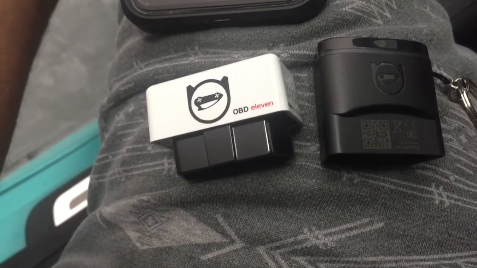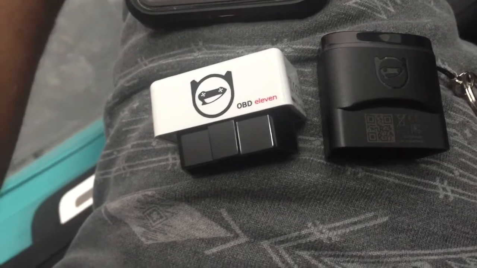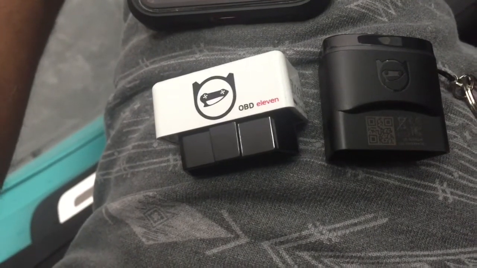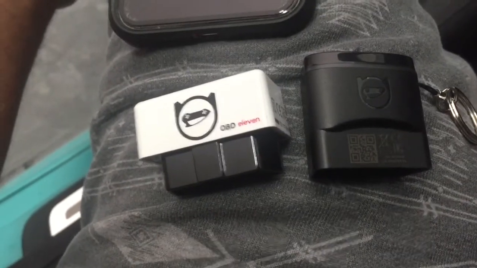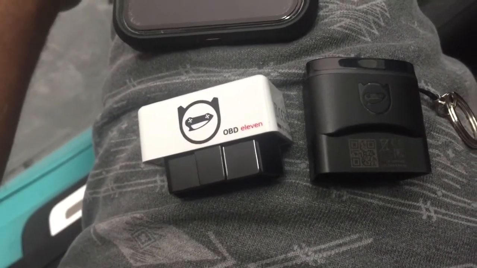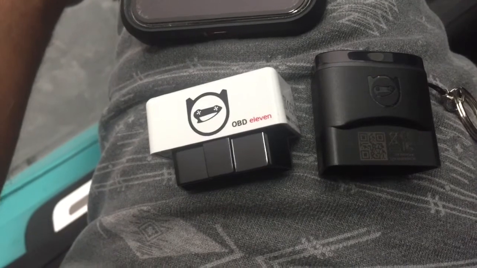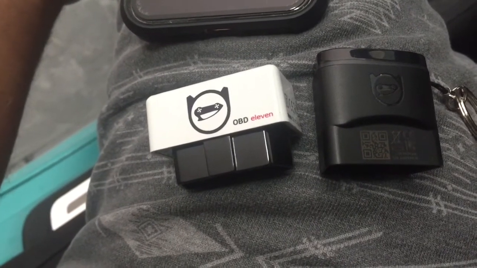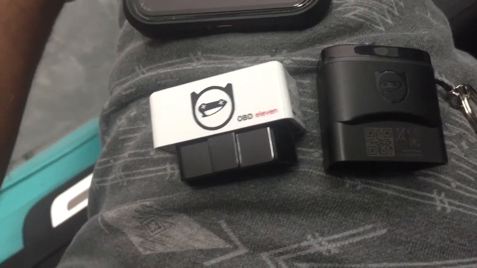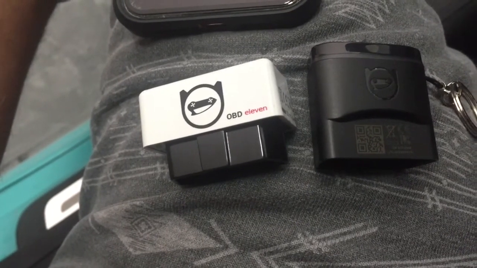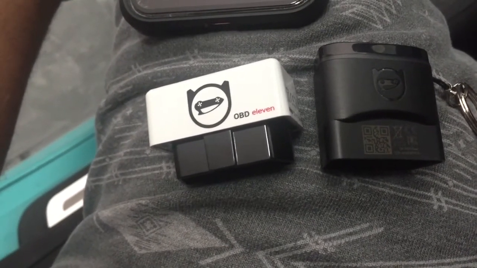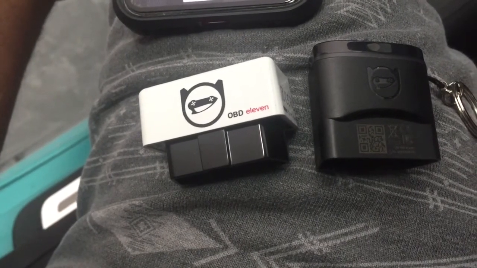But you also can utilize it to help yourself check the performance of your car. So let's say if you tune it or you do something or you want to just see how your car is running, this is a great tool. For example, when I put new spark plugs in my tune, I was able to look at live data to see how many misfires I was having, the temps of my car. So it's a great tool to help you with all those different things.